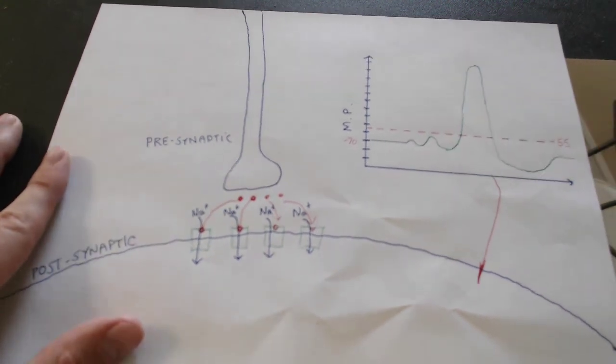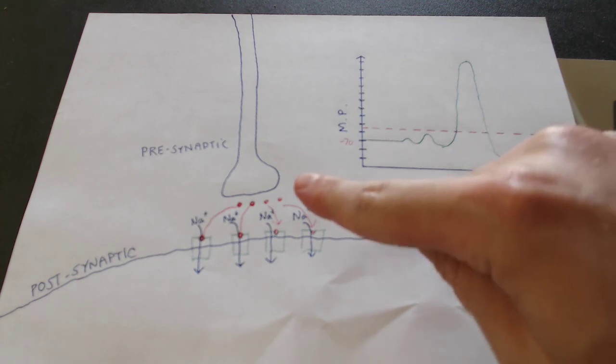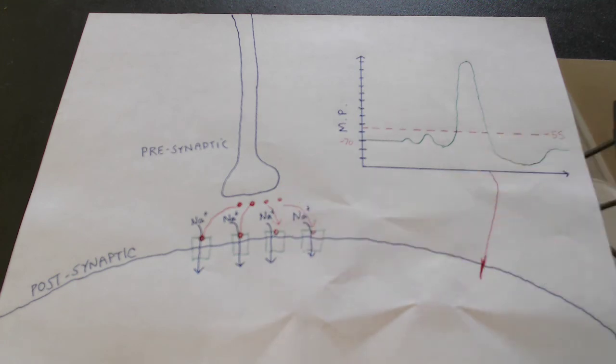So the whole goal of this little exercise here was for you to see the relationship between how much neurotransmitter is in the synaptic cleft and binding to receptors, and how big of a depolarization, how big of a graded potential, you get. Those things matter when you're talking about what it takes to get an action potential.